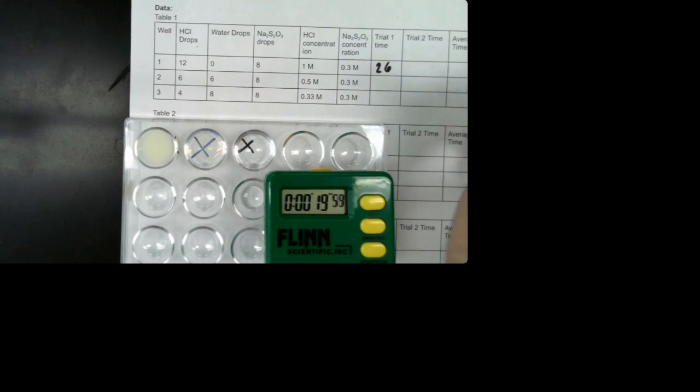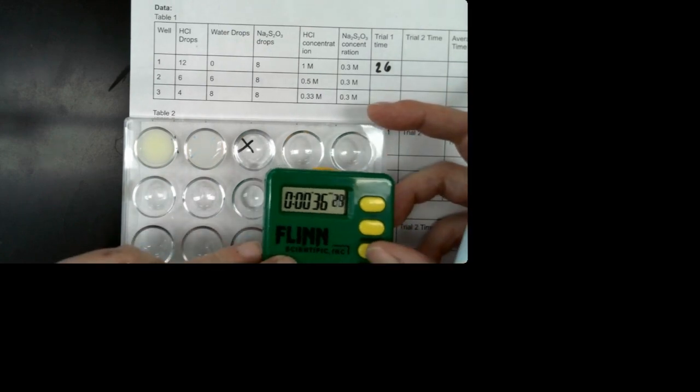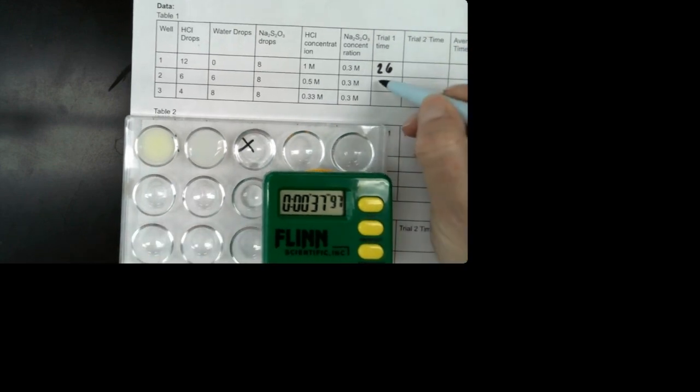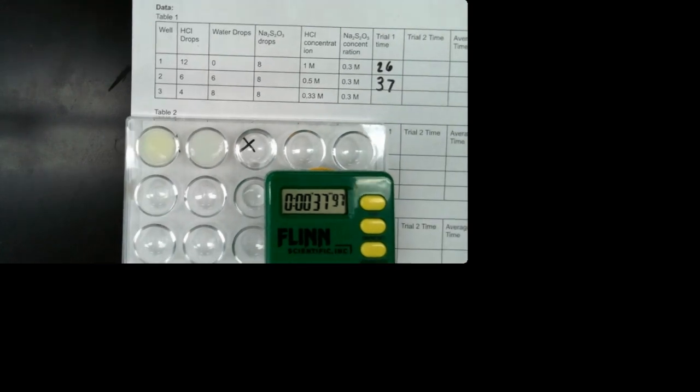So it's starting to get cloudy. Again, we're watching for when the X goes away. The X disappears. So it's getting close. I can still see it though. I'm gonna push. You can still kind of see the... Okay, I'm gonna call that the end. So 37 seconds. Okay, so it took longer.